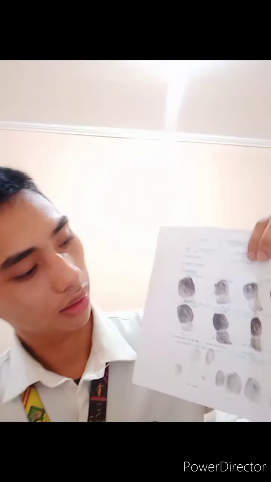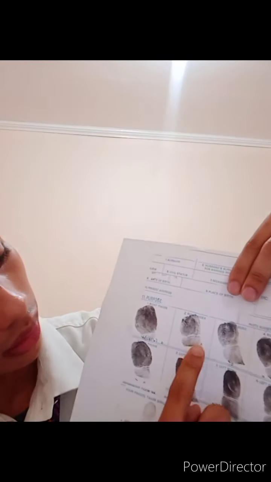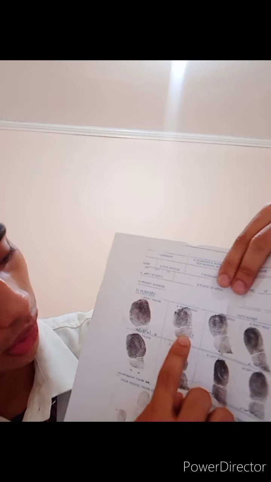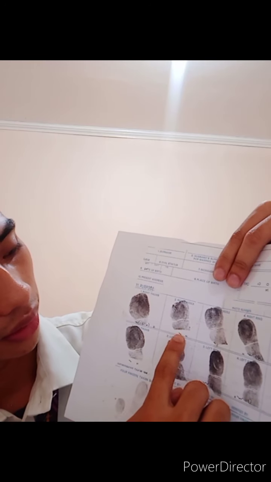For this specimen, we can see that the loop pattern appears on the right index, and our right index intervening ridge, as we discussed earlier on the final division, is 10 intervening ridge.